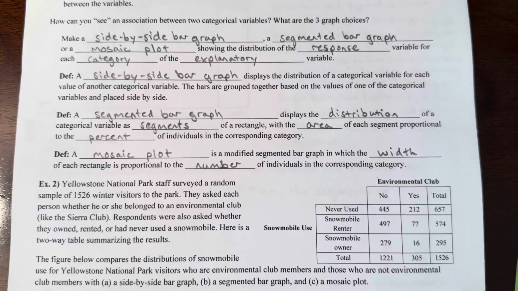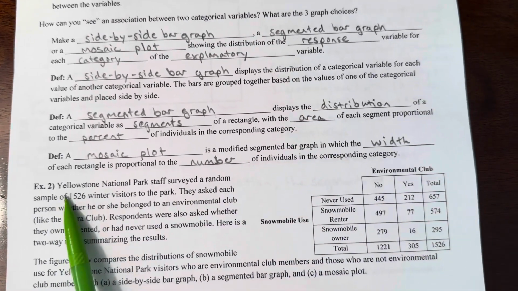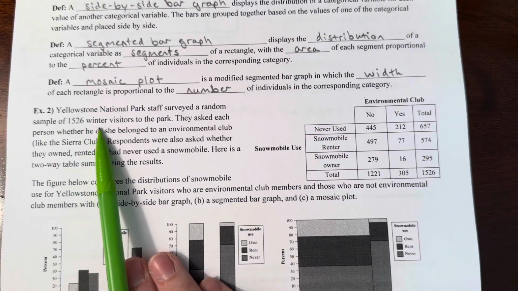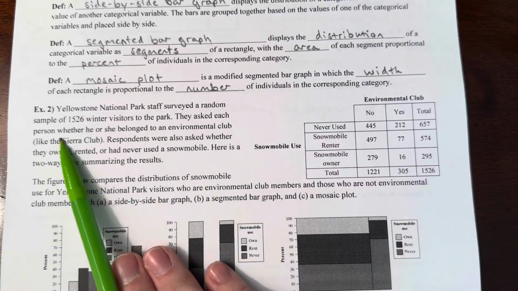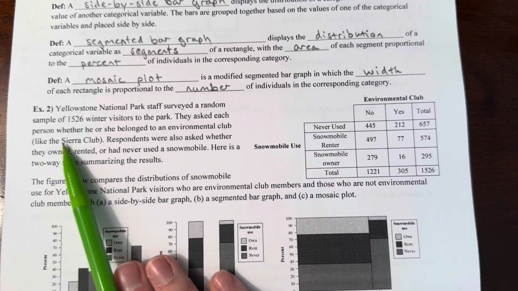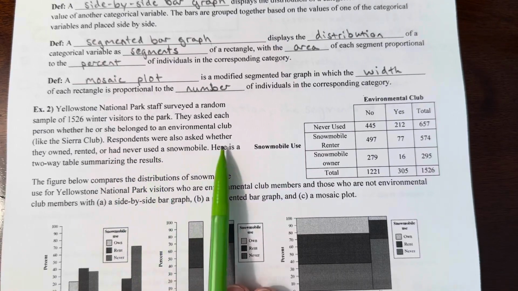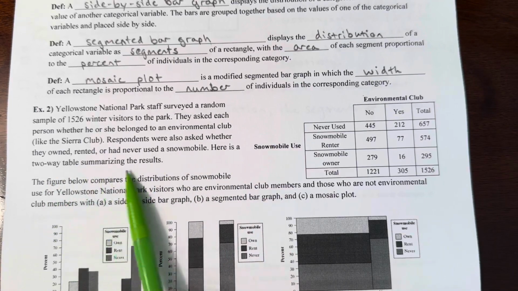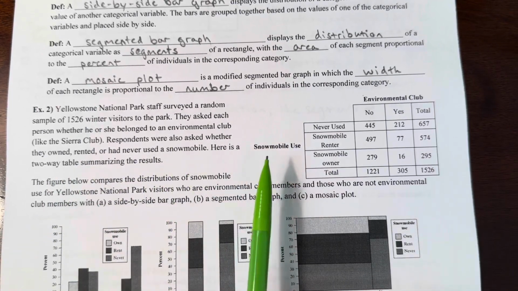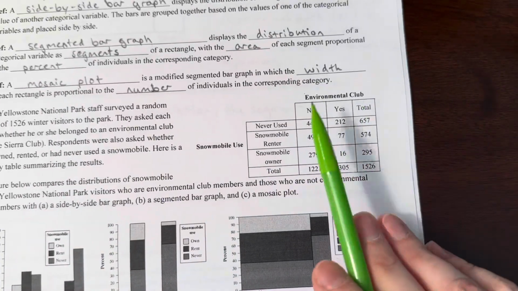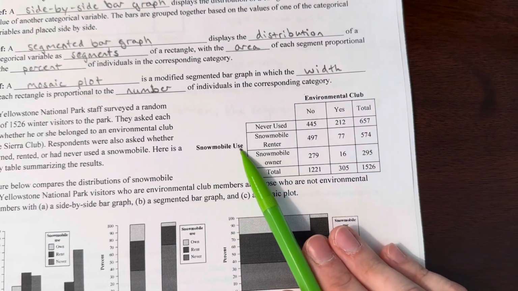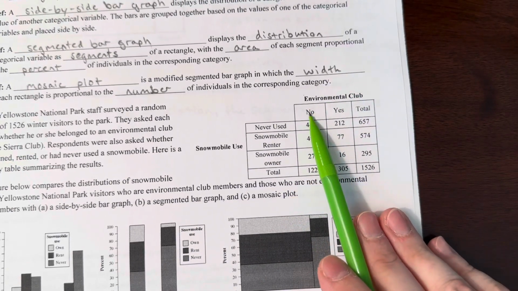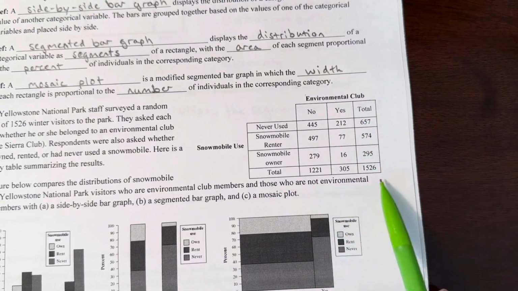Right, so let's take a look at example 2. Yellowstone National Park staff surveyed a random sample of 1,526 winter visitors to the park. They asked each person whether he or she belonged to an environmental club like the Sierra Club. Respondents were also asked whether they owned, rented, or had never used a snowmobile. And here is the two-way table summarizing the results. Keep in mind, this is a summary, not the raw data. So when we take a look at snowmobile use, we have never used, renter, owner. And then environmental club, we have no, yes. In the margins, we have our totals.